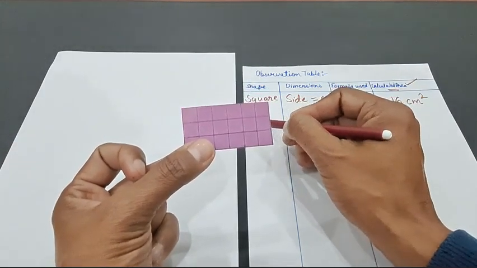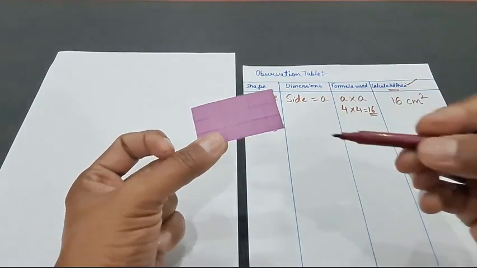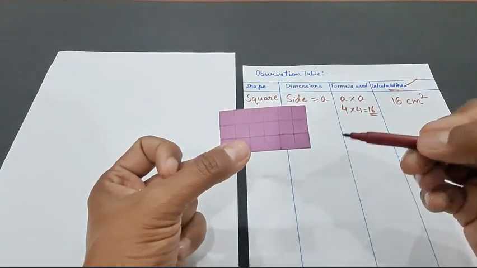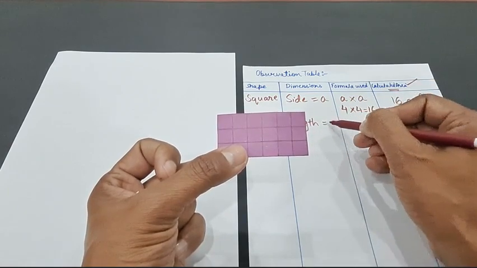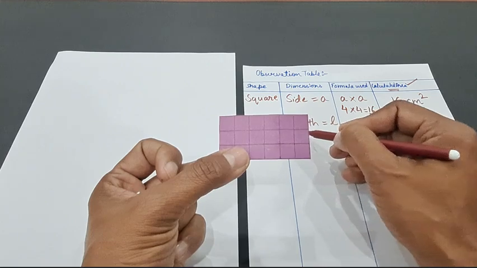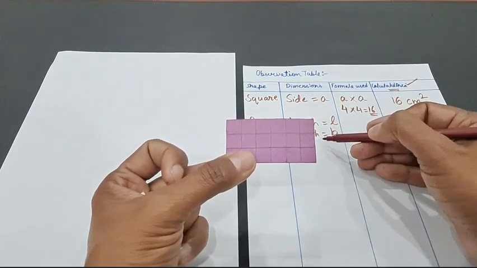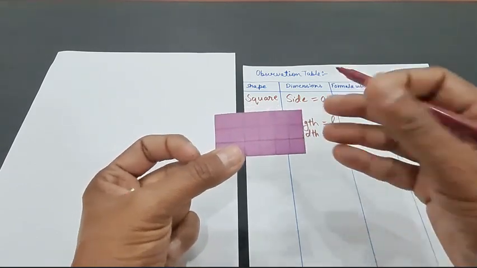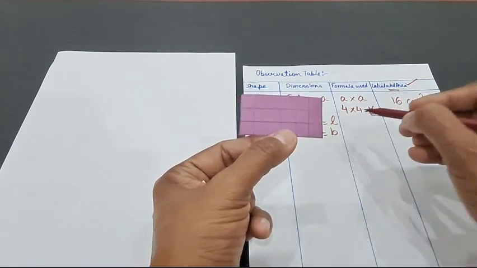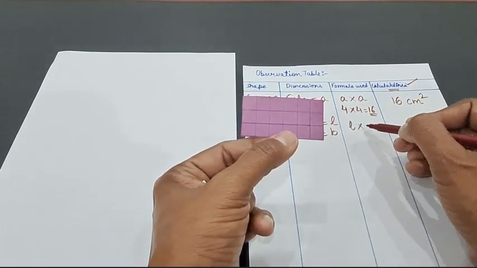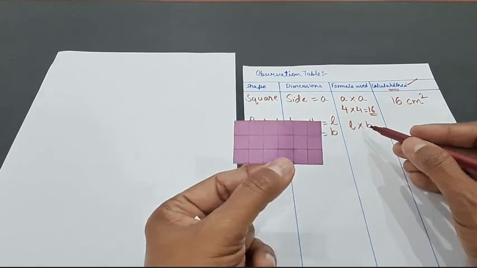Likewise, if in place of this square we have a rectangle just like this, you can see in this rectangle we have two dimensions. So we will write a rectangle here, and it has a different length and a different width. The length of the rectangle is represented by small l, and the width is represented by small b. Now these are the dimensions of a rectangle. If we want to find the area using these dimensions, then we just have to multiply length by its width to get the area. So what will be the area using the formula?